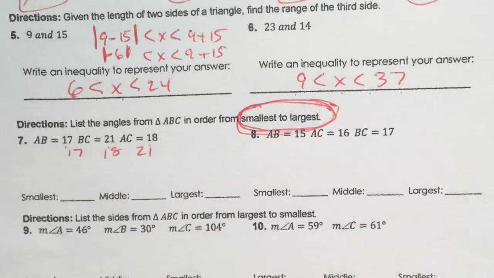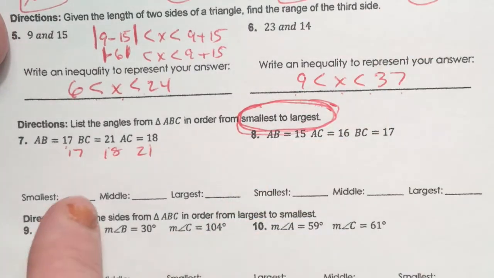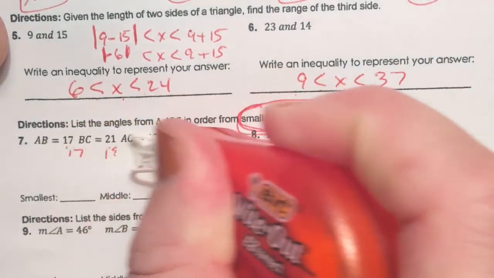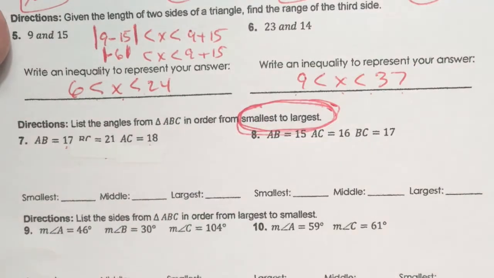Now, to make your life a little easier, you can just line it up to where it's going to go in the end. So I'm going to white that out and make it a little prettier.